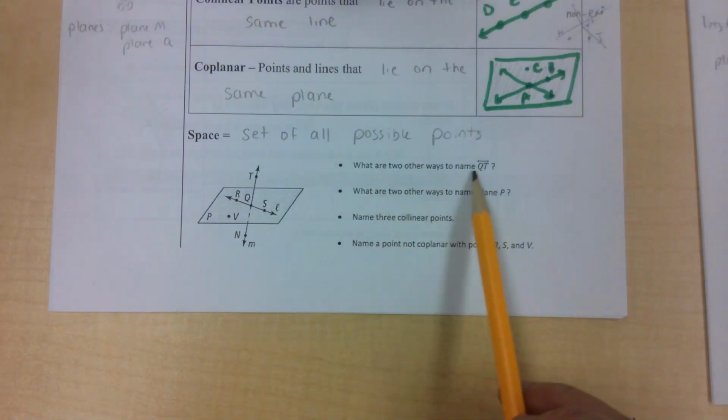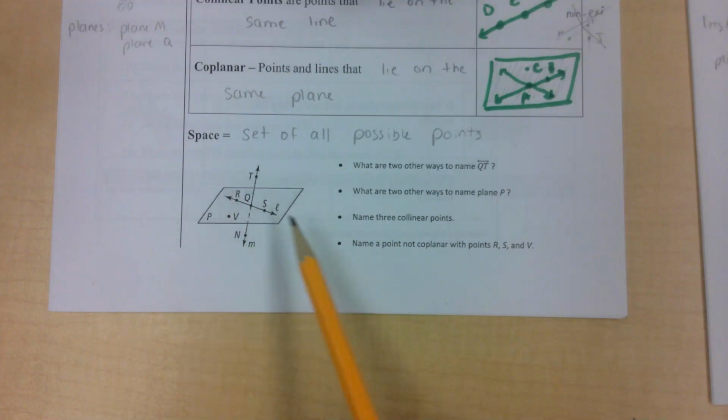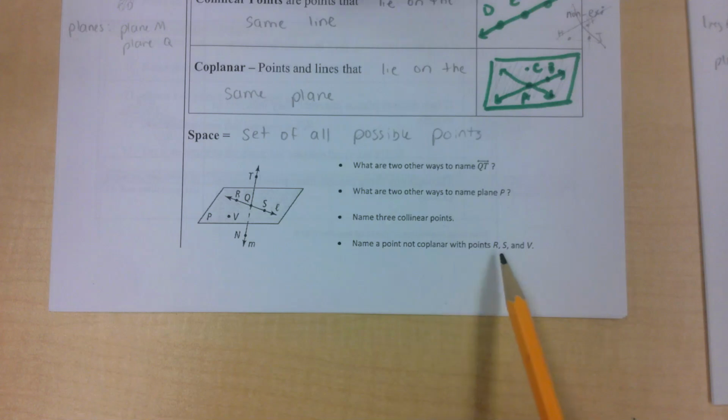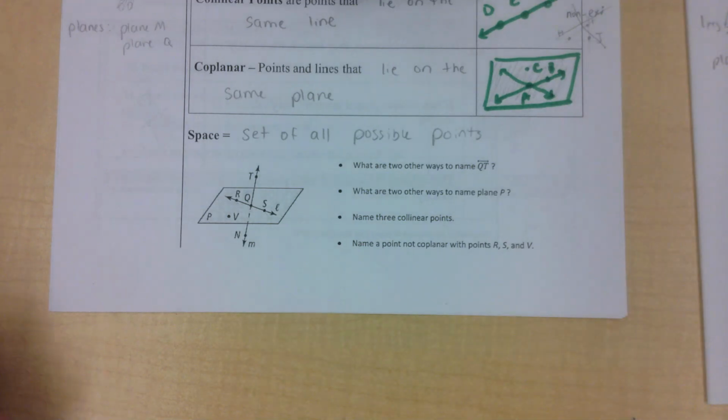What are 2 other ways to name QT? What are 2 other ways to name plane P? Name 3 collinear points, and name a point that is not coplanar with points R, S, and V. So again, if you want to pause the video, I'd recommend trying to do this on your own, just to test and see if you got it, and then you can check once you unpause the video.